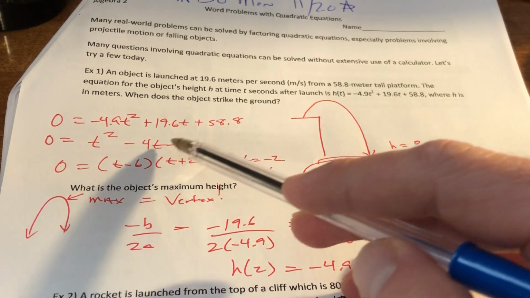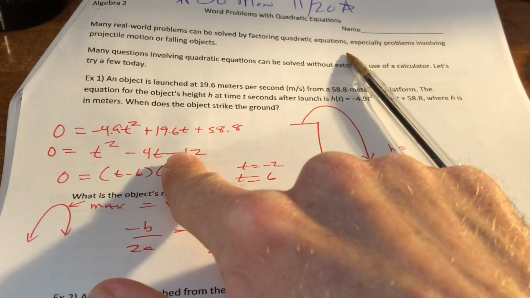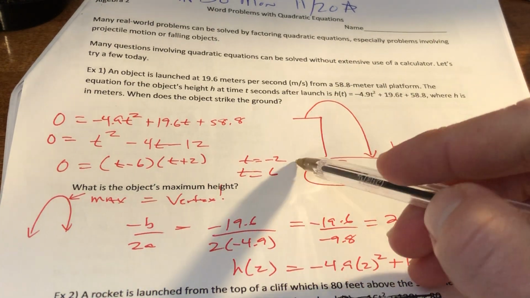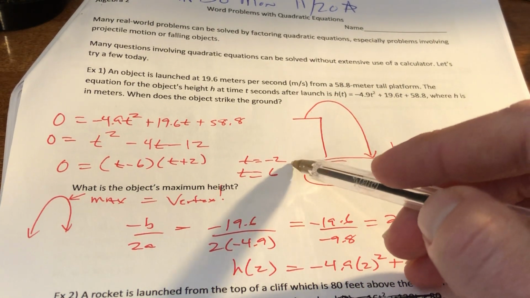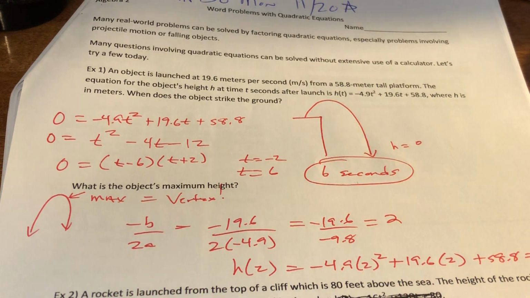What multiplies to negative 12 and differs by 4? 6 and 2. The cover-up method gives me the following 2 answers, but remember, this is a real-life question. There's no negative 2 seconds before launching it off here, folks. So it takes 6 seconds to hit the ground.